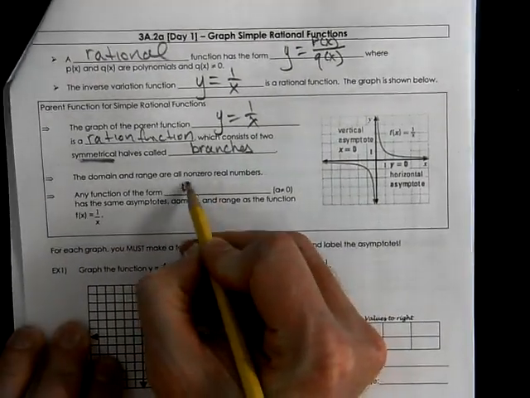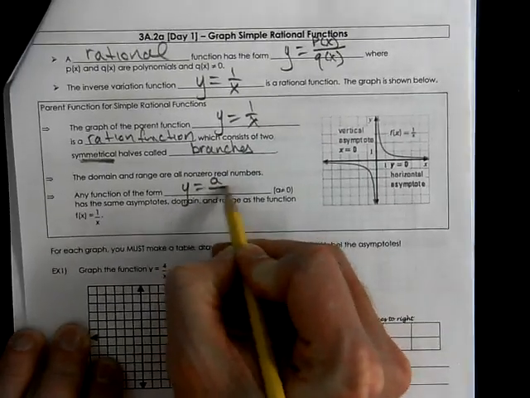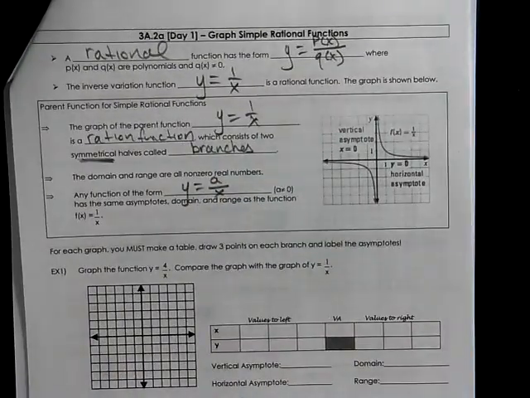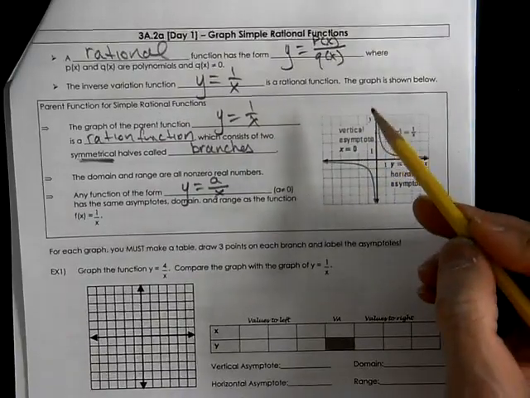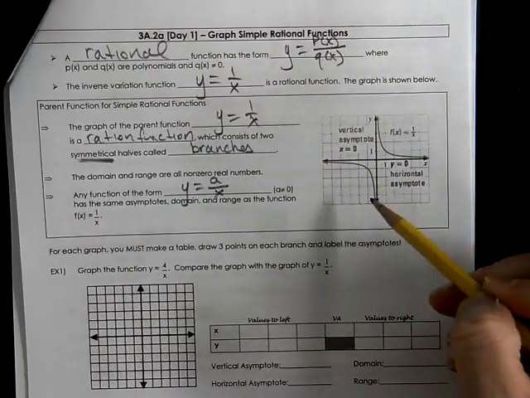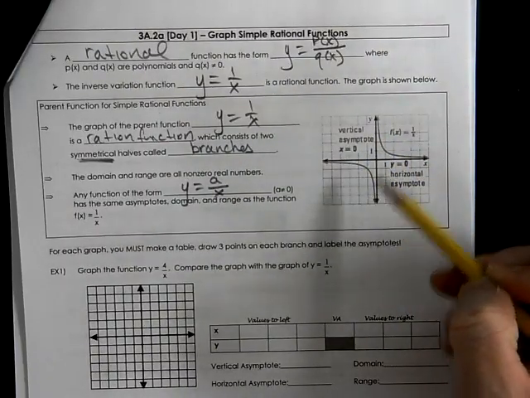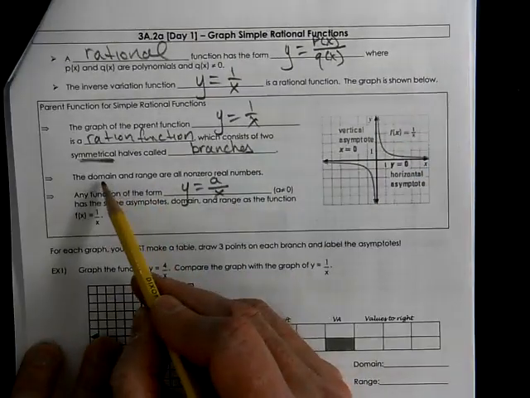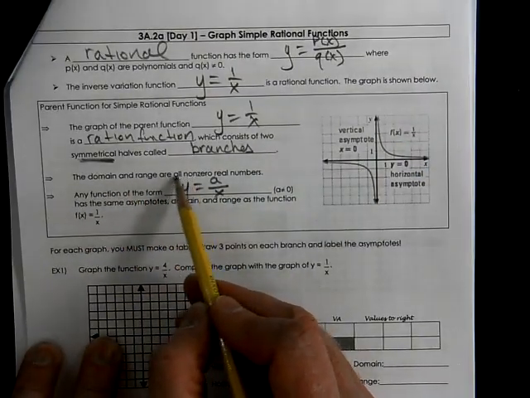And any function in the form of y equals a of x is going to have the same format, and the same format's going to have the same domain and range.